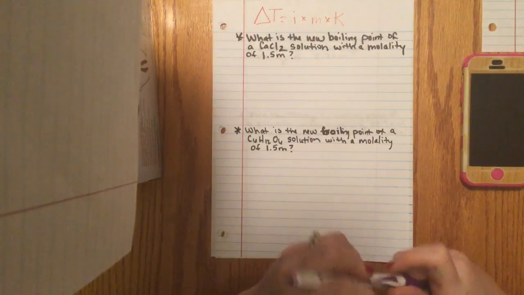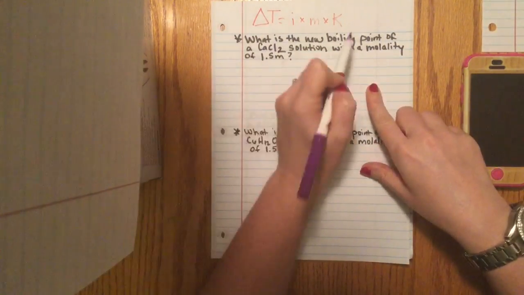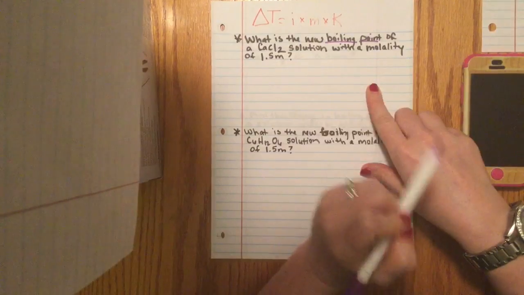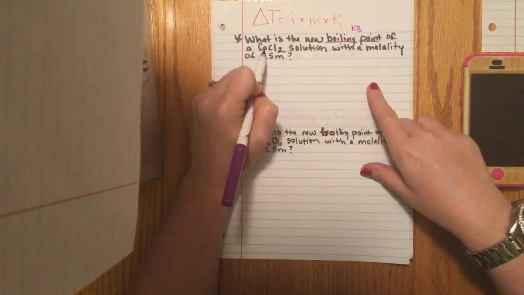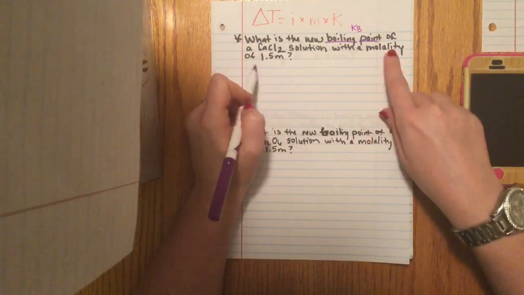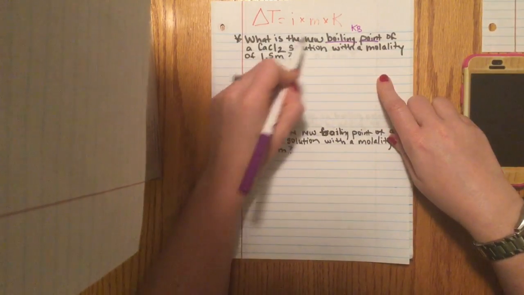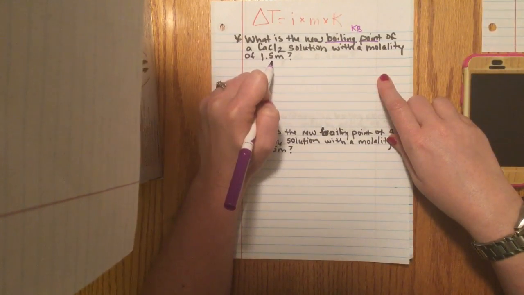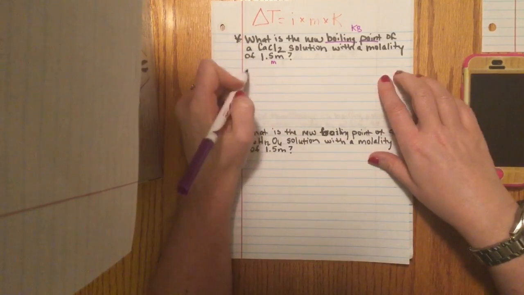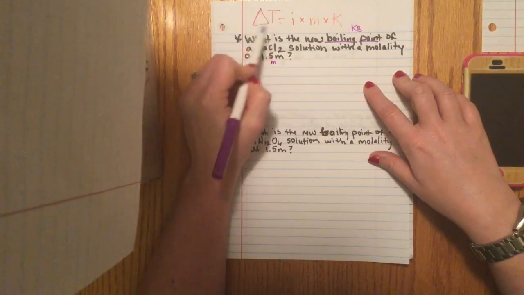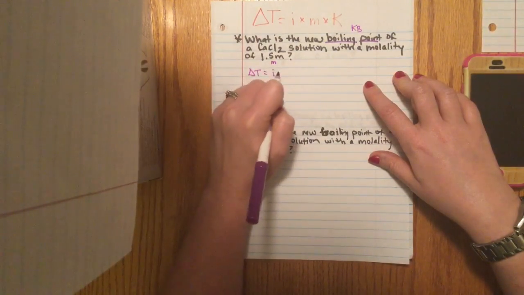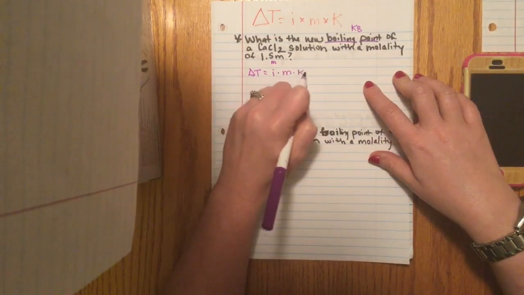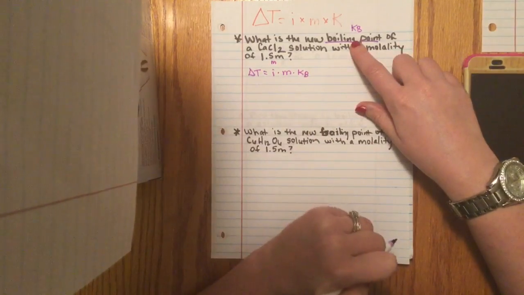And we're going to read our problem and see what we're looking for. We're looking for the new boiling point. So that means that I'm going to be looking for Kb. And I have CaCl2, and it has a molality of 1.5 m. Well, I know that a molality of 1.5 m, that's going to be m. So, if I'm going to look for the new boiling point, I'm going to be looking for delta T. So, I'm going to know that delta T equals i times m times Kb, because I'm looking for boiling point.